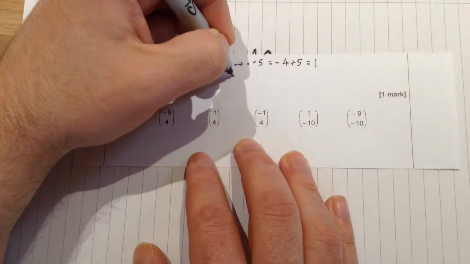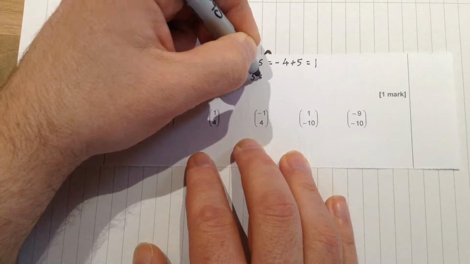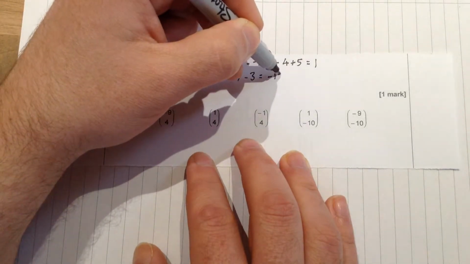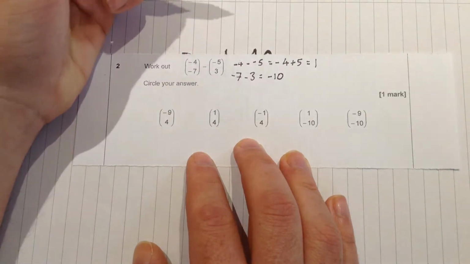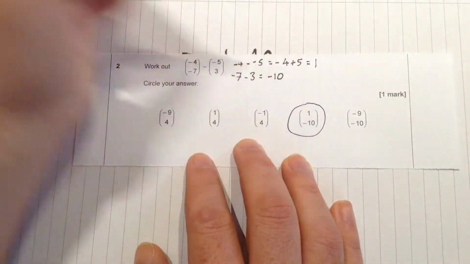On the bottom we need to do -7 take away 3. We start at -7, take another 3 away, gets us down to -10. So we need the vector 1, -10, which is just here.